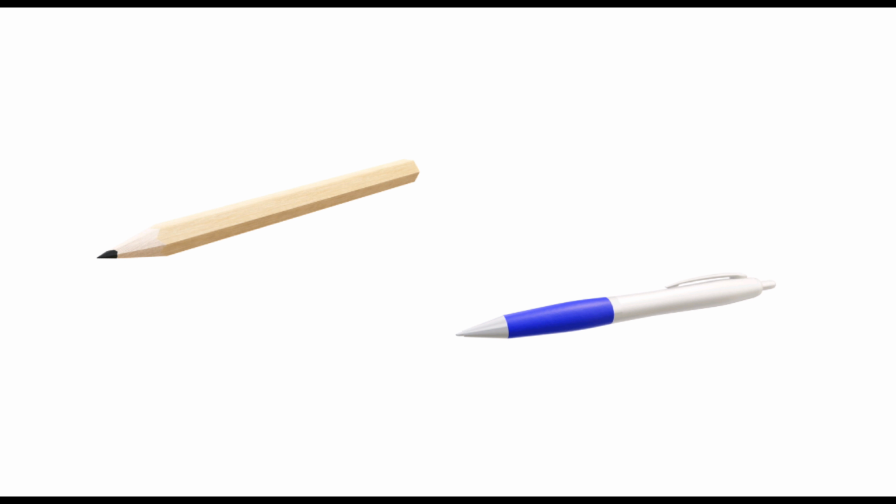What is the object present on the screen? Pen and pencil. The tip of a pen or a pencil is an example of a point. I have already mentioned that a point indicates a position. For suppose, if you want to locate a place on a map, how do you locate it?